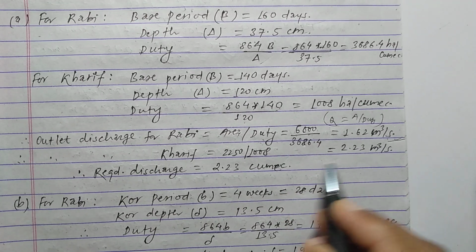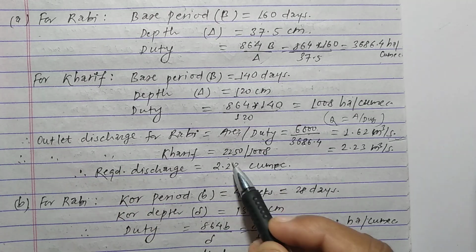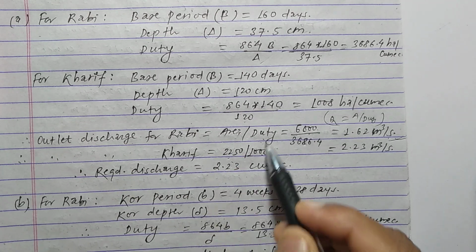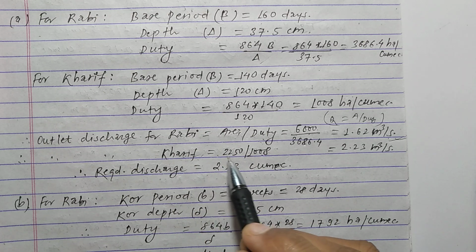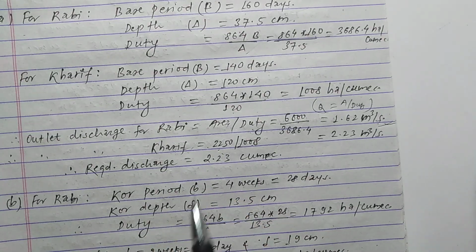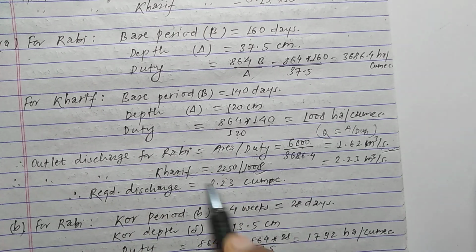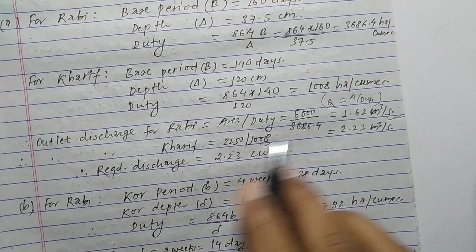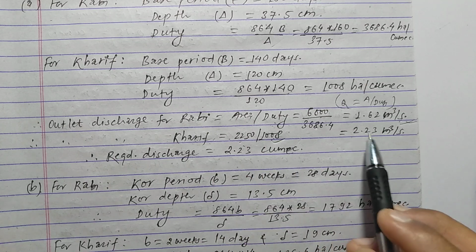So we have calculated this discharge, and now we also have to calculate the outlet discharge for Kharif. Similarly, area by duty for the Kharif: we have already calculated area equal to 2250 for Kharif, and the duty you can see here is 1008. After calculating this, we get 2.23 meter cube per second, the discharge of the outlet in Kharif. Now the required discharge, we have to take the greater value.